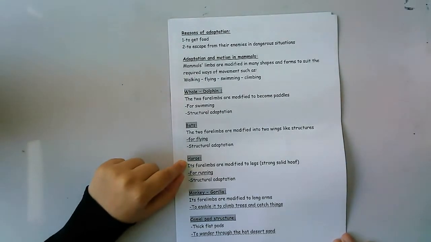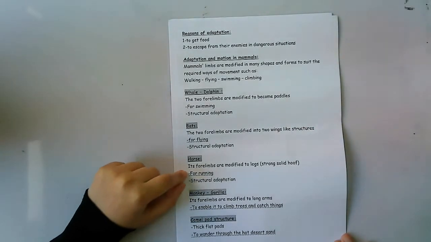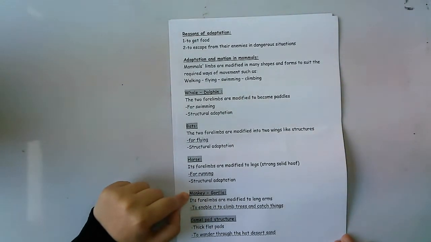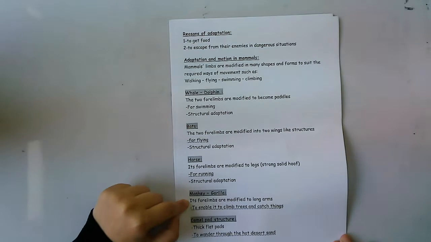Horse, the front limbs are modified into legs, or as we said before, strong solid hoof for running in the rocky soil. The last example is the forelimbs or front limbs of monkeys and gorillas. Forelimbs or front limbs are modified into long arms.